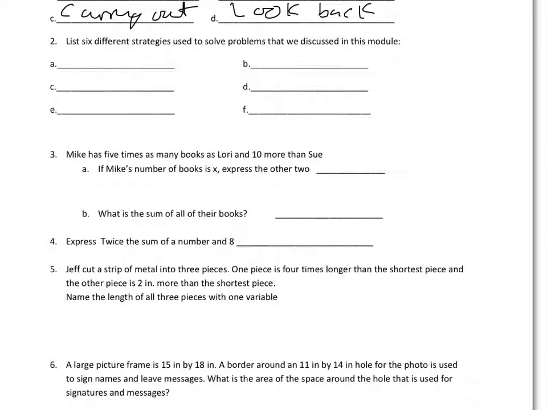Next, there are 6 different strategies that we discussed in this module, and some other ones that you've probably employed in the past. I'm just going to list some of them. Everyone's favorite, which we really didn't talk about in here but most students do, is guess and check. We did start coming up with some table values using a guess and check type thing. The other thing we do is solve a simpler problem.